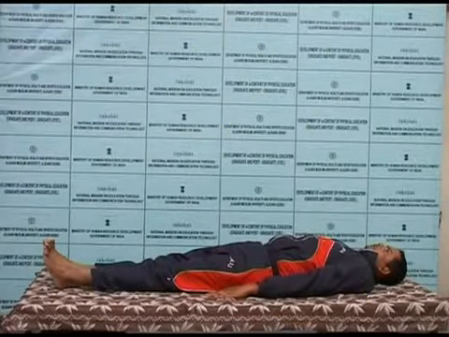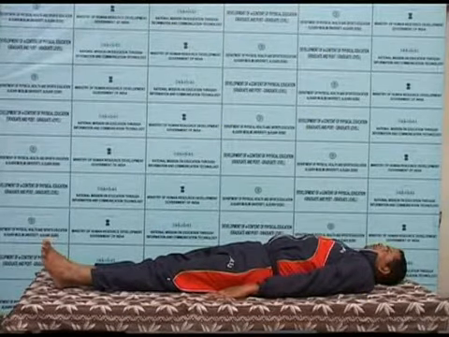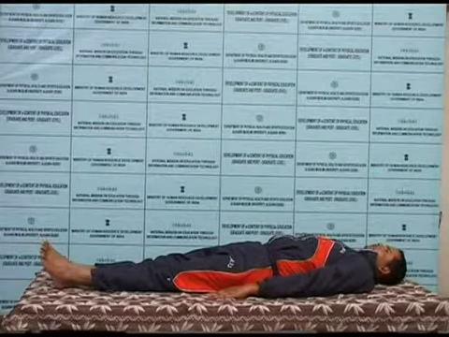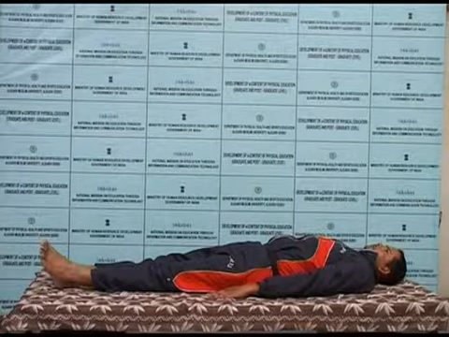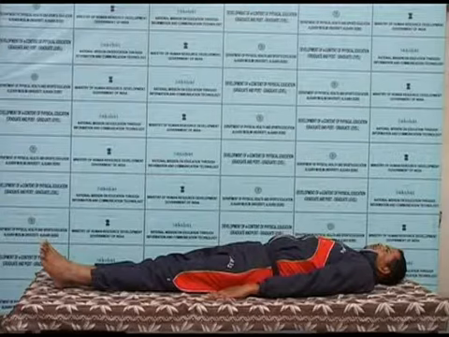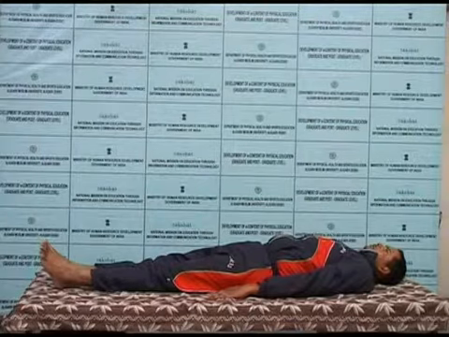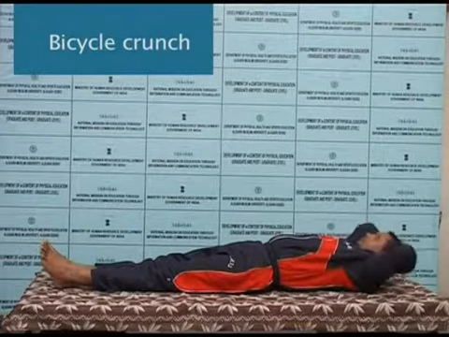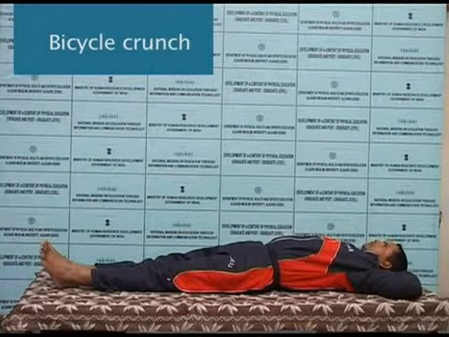The next variation is the bicycle crunch. In this, the initial position is that the subject should be lying flat on the floor with the lower back pressed on the ground. Then the subject puts his hands beside the head.